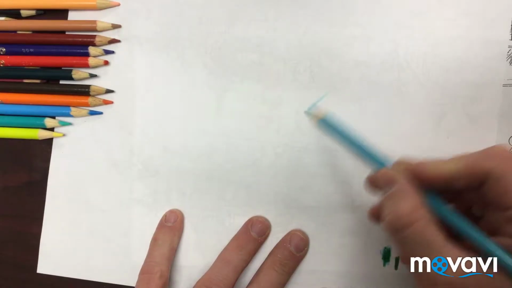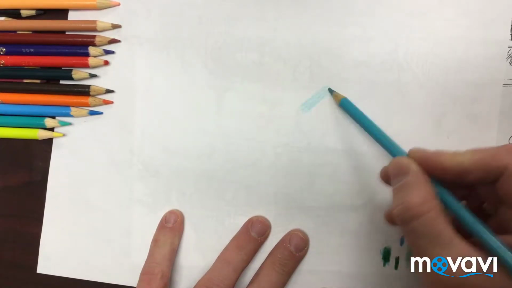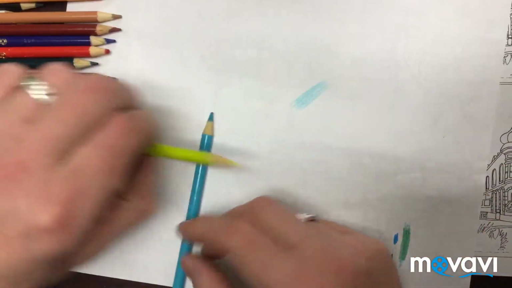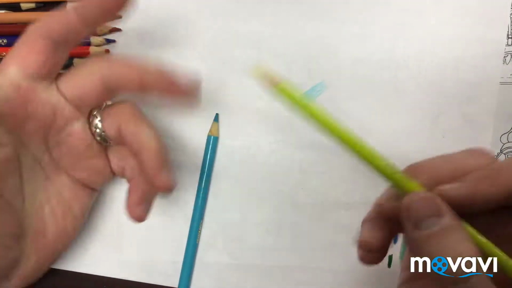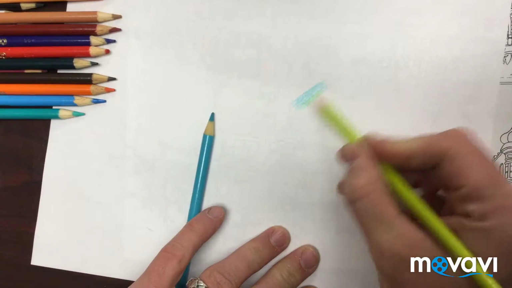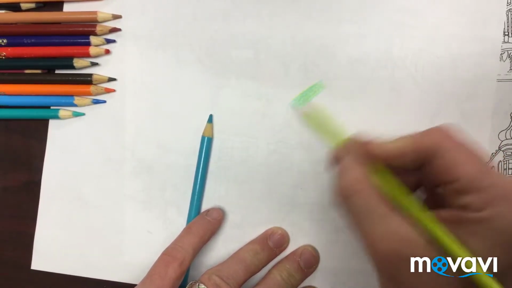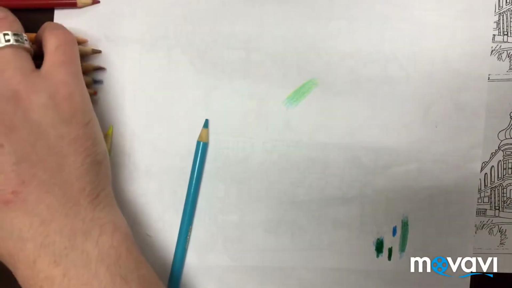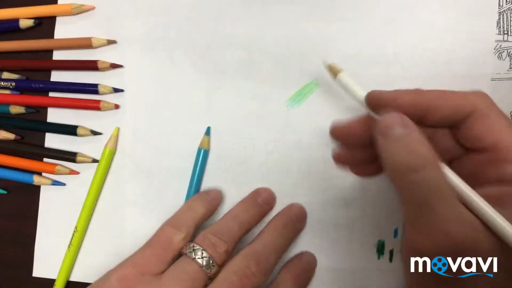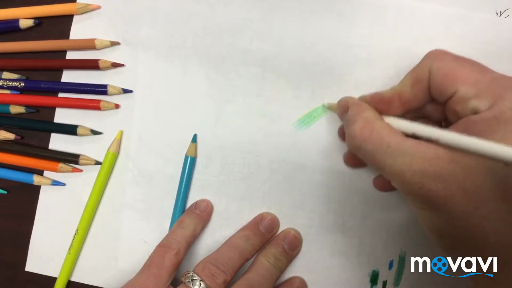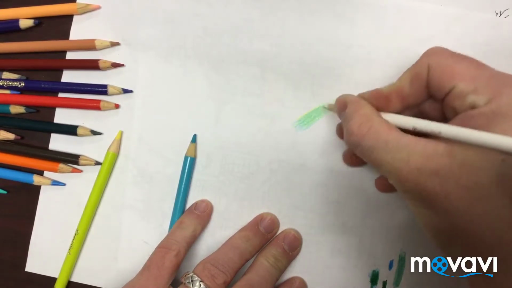So let's say we have this blue here and we go in the same direction, and this is a light color. Let's say I wanted to add this yellow of sorts, and I could add that right on top. And I'm using light pressure on both those. Now I could go over it with a colorless blender, or I could go over it with a white. If I went over it with a white, I'd push a little bit harder, and that's going to blend things in.